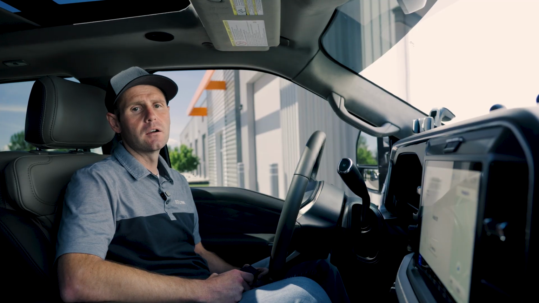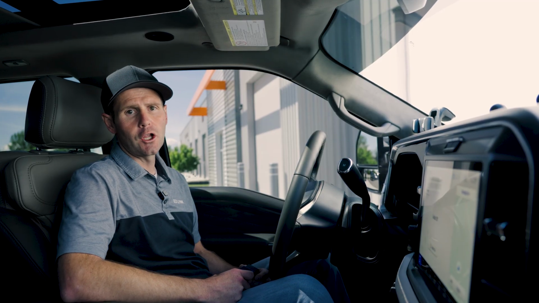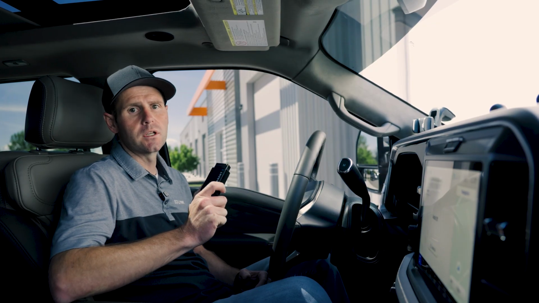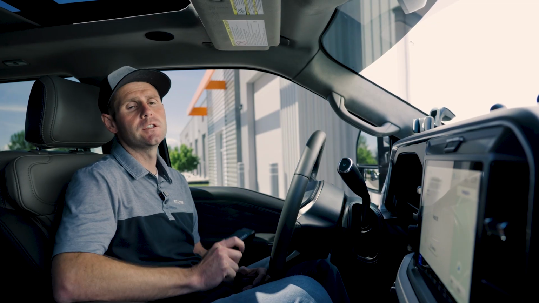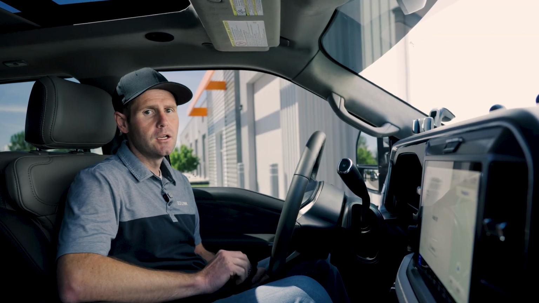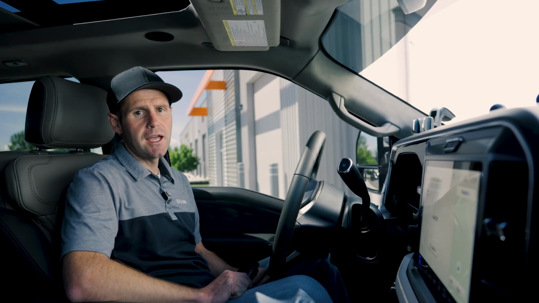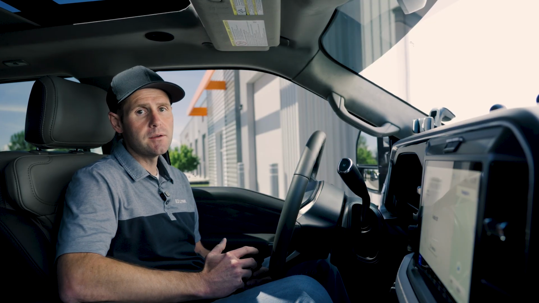Today we're talking about our ELD device, the electronic logging side of the company. This is our Auto Agent 3. This is one of the easiest to use ELD devices that you will find on the market. It's a simple plug and play, no contract. We've got multiple tiers for subscriptions, and it's user friendly and fleet manager friendly.